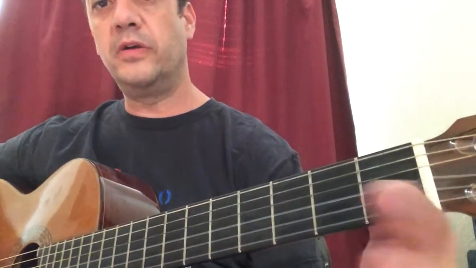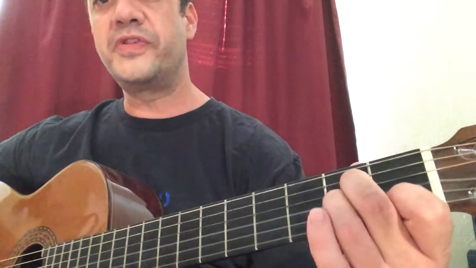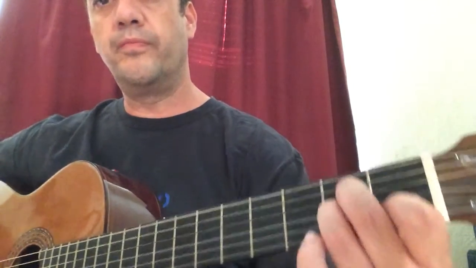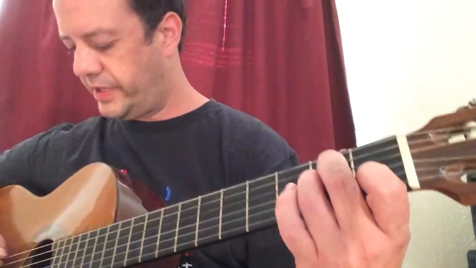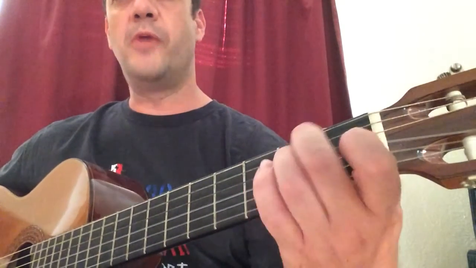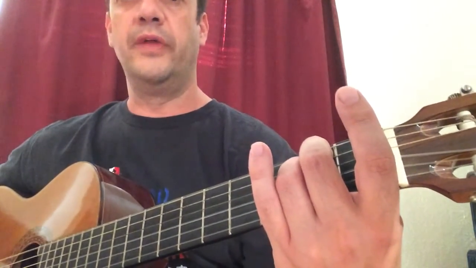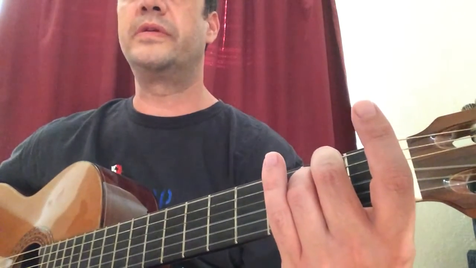Then we have A minor, index finger, middle finger or 2nd finger goes on the 4th string, and then your 3rd finger goes on the 3rd string. And E minor, pretty easy. It's like E major, but just lift your index finger off. Only 2 fingers. And there you have your basic open chords to get you started.